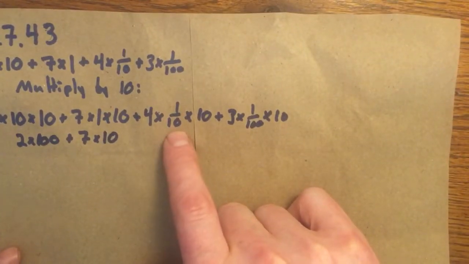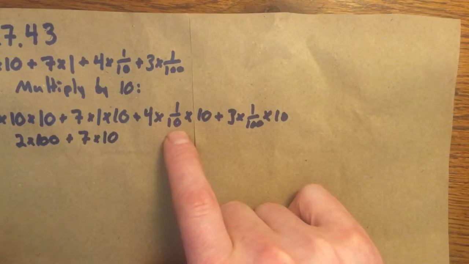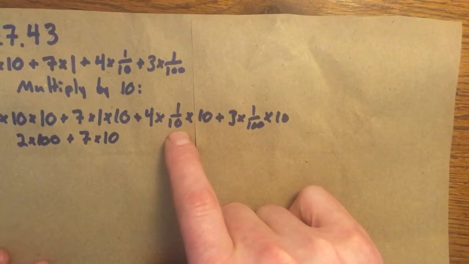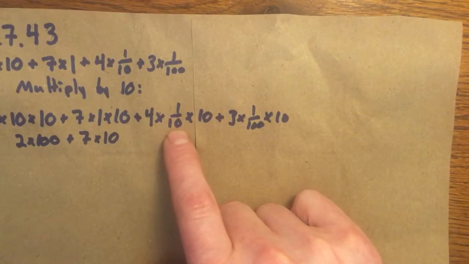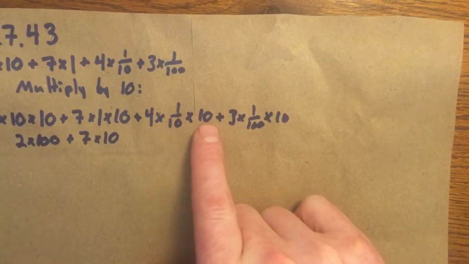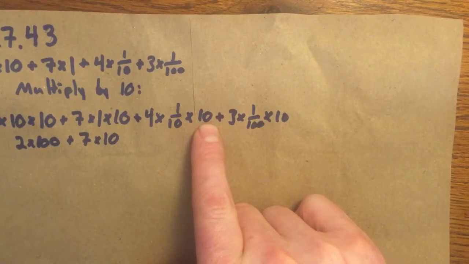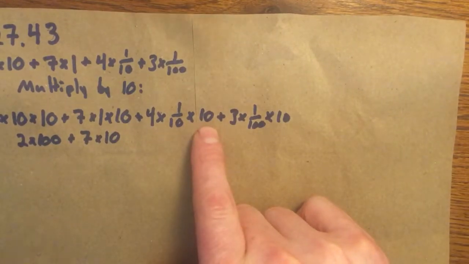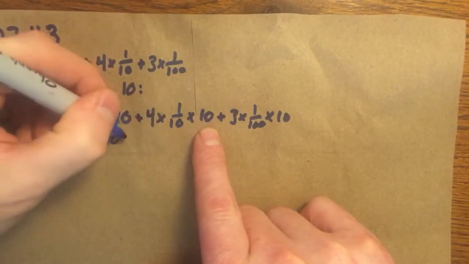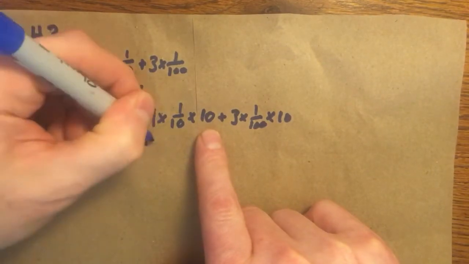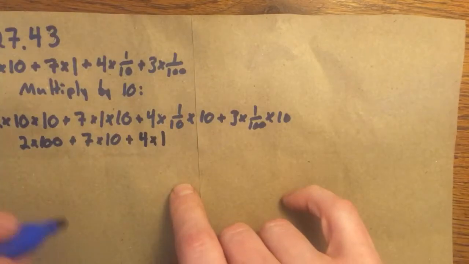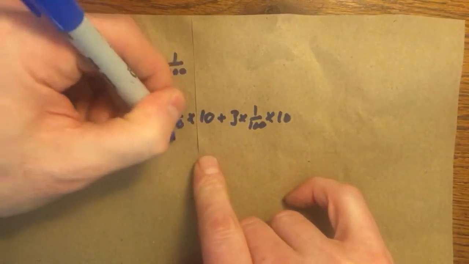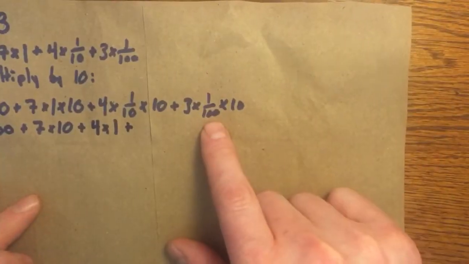1/10 just means it's 1 cut into 10 parts that are equal. Take one of those parts. Well, if I've got 10 equal parts of a number and I take 10 of those equal parts, I'm getting that number back. And the number was 1, so 1/10 times 10 is 1. And the same thing happens here.